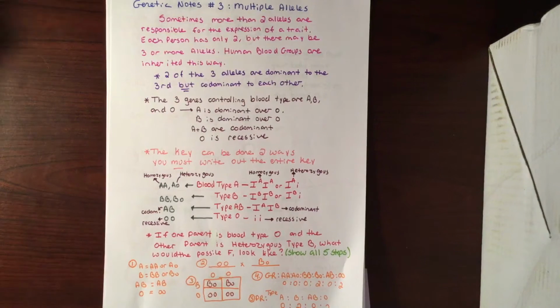So the next type we have is what is known as multiple alleles. And when we do multiple alleles, it basically means that we have two or more alleles that are responsible for the expression of a trait. So we know that each person only has two, one from mom, one from dad, but there also may be three or more alleles to pick from there. And that's kind of how human blood groups are done.